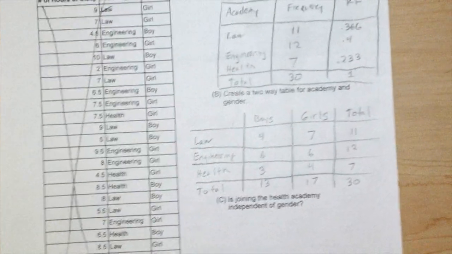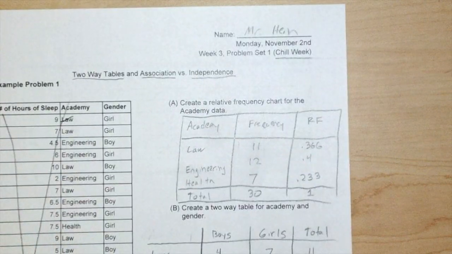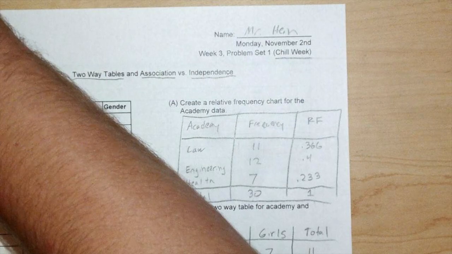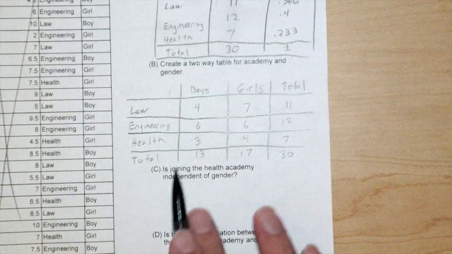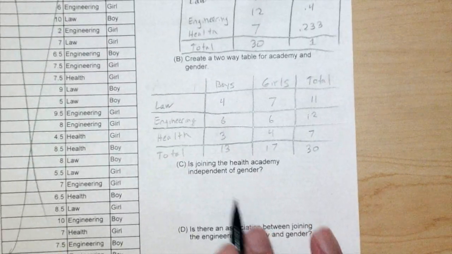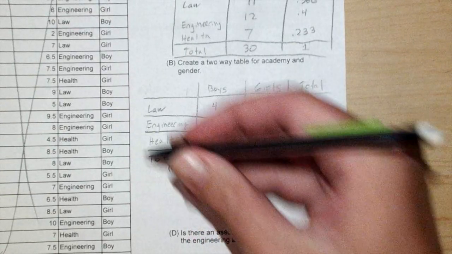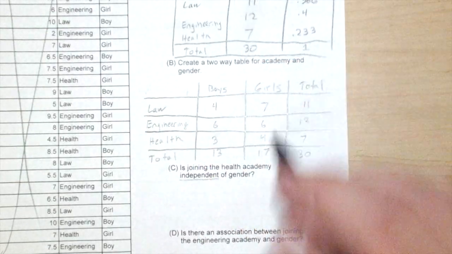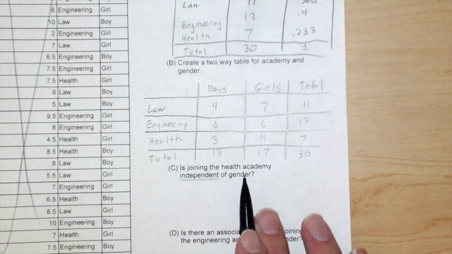Okay, so that's creation of this chart, and the rest of this is going to be about 2 new vocab words that are both really easy and opposites of each other, which are association and independence. So what C says is, joining the Health Academy independent of gender? And this is the kind of phrasing you're going to see quite a bit, and I think it makes a decent amount of sense in this context, but it doesn't always make a lot of sense when you read it. But it's asking us if joining the Health Academy is independent of gender.